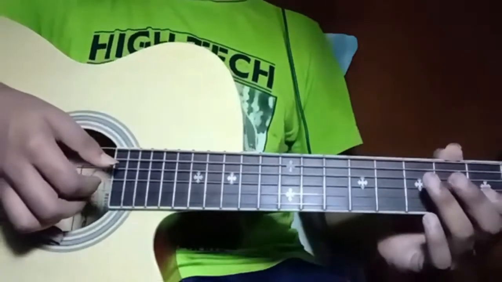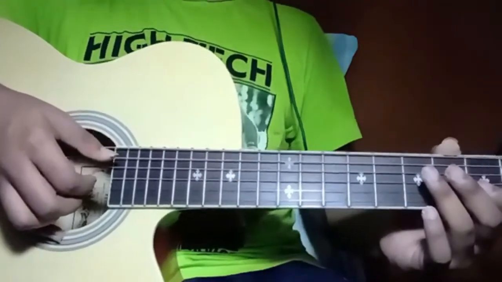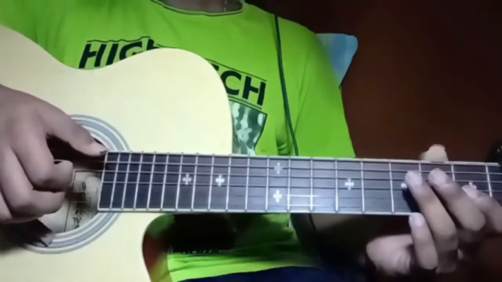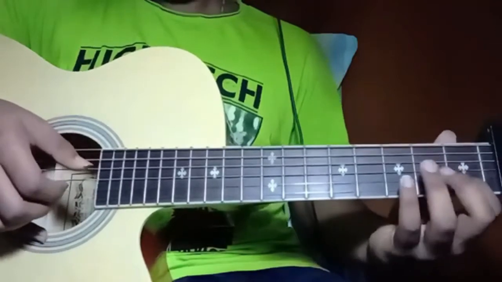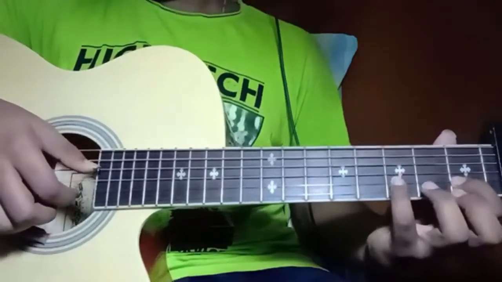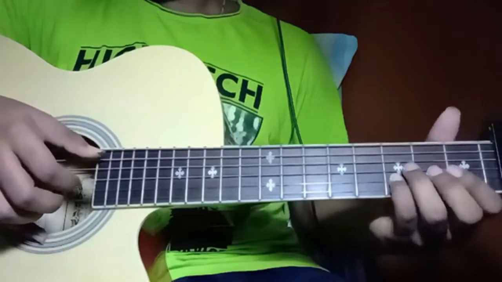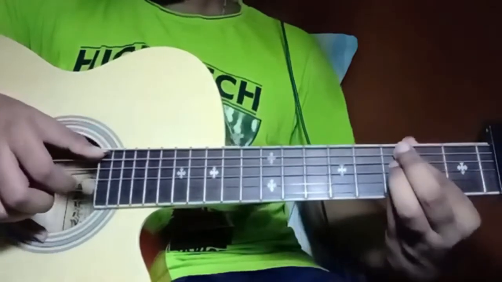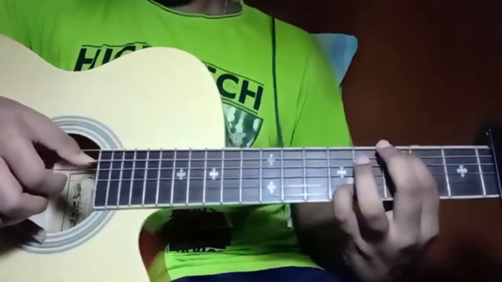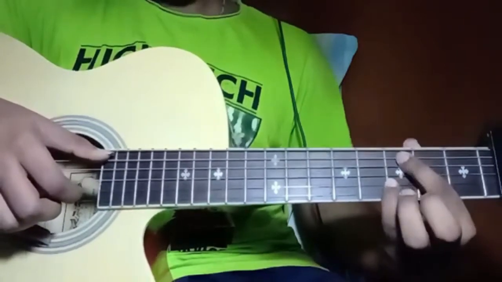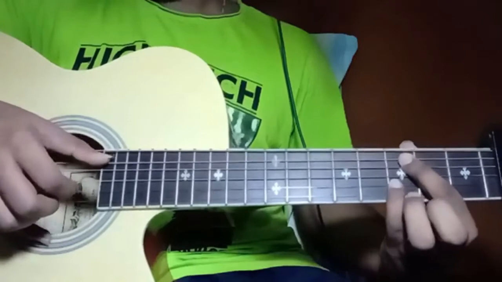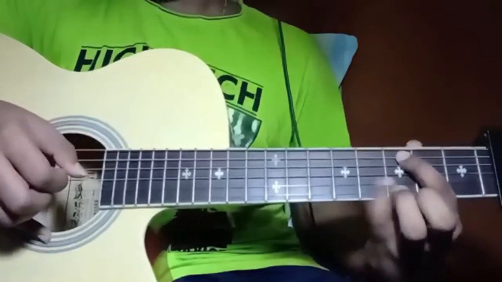You pick open of the second string and open on the third string simultaneously. Then first fret of the second string, third fret of the second string. Then you do a slide from 3 to 5 on the second string, and along with that you are going to pick third fret of the fifth string together.